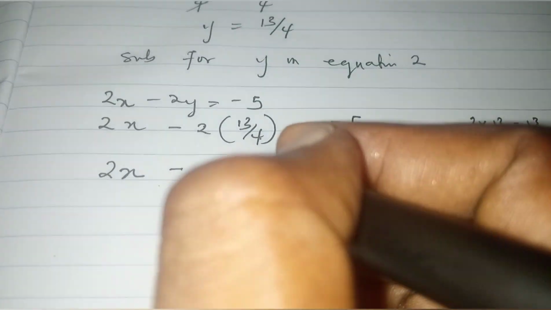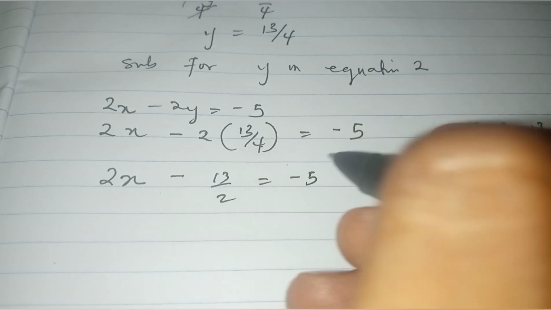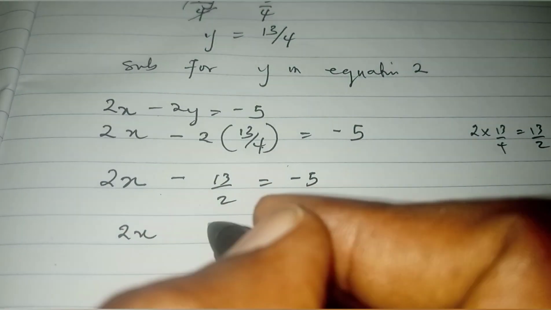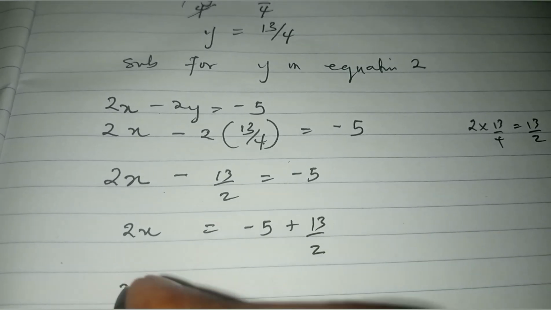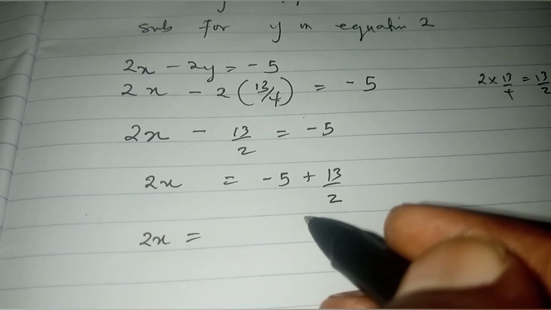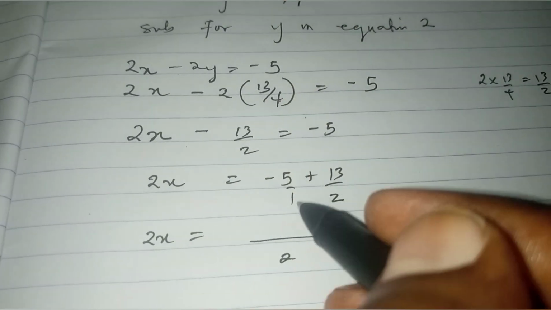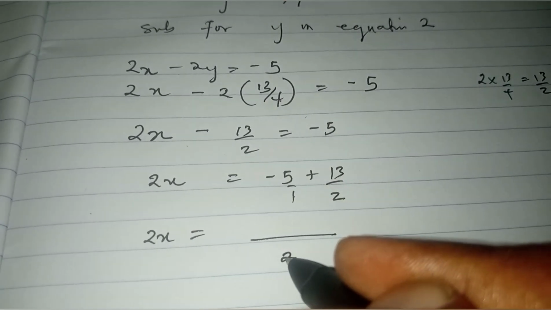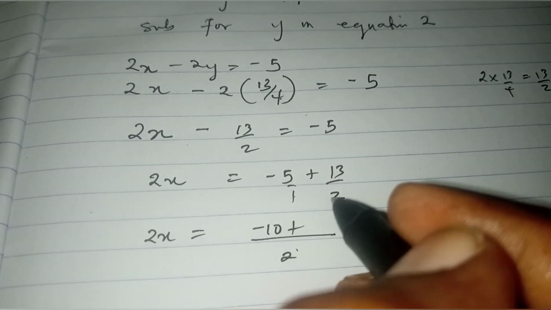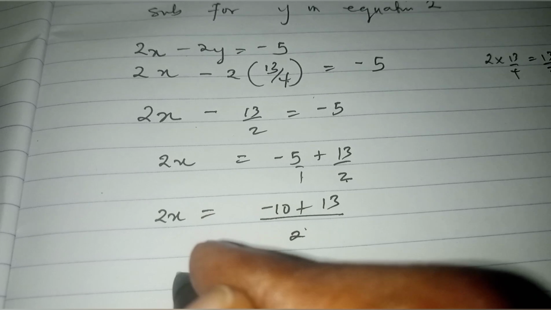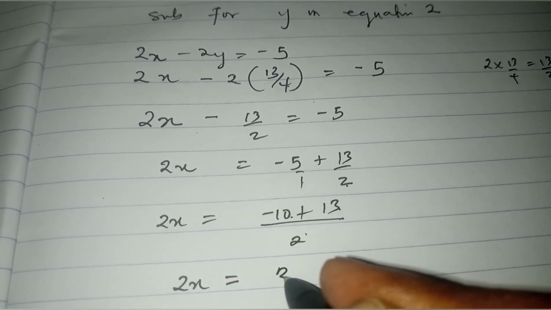So we have 2x minus 13 over 2 equals minus 5. Collecting like terms, 2x equals minus 5 plus 13 over 2. So we do all this fraction: 2 times minus 5 is minus 10, plus 13, is 3 over 2.